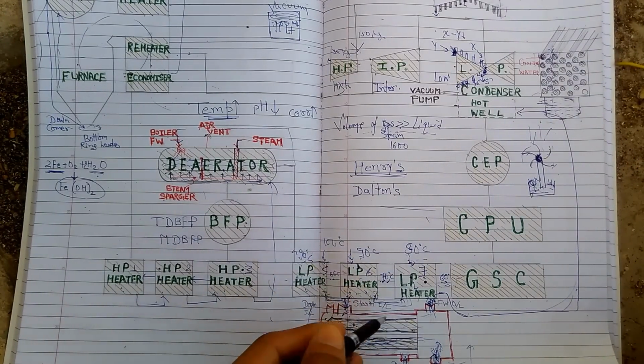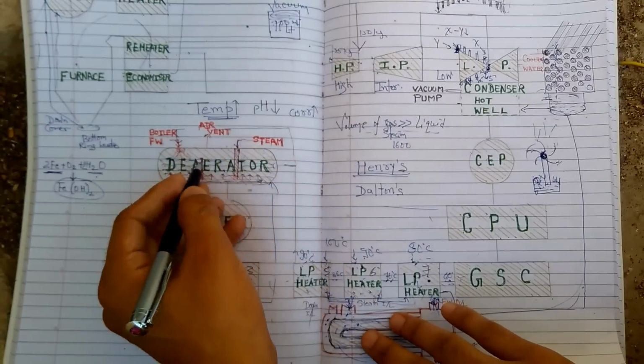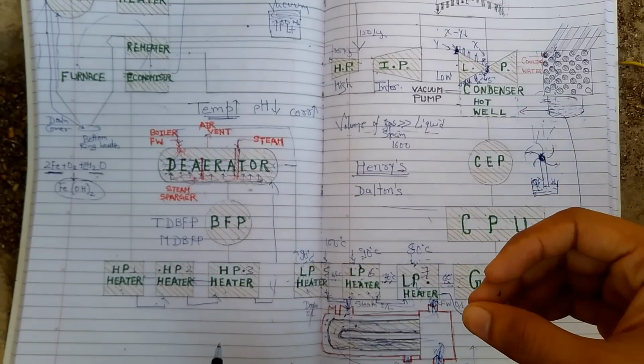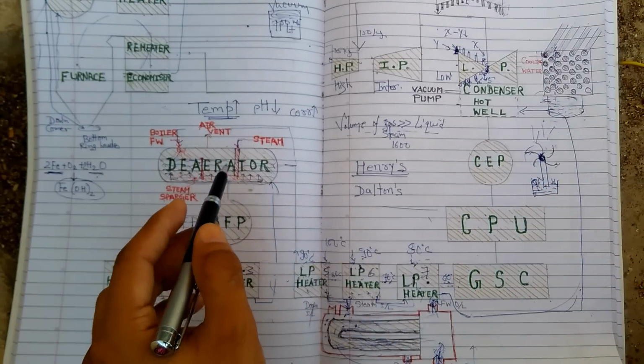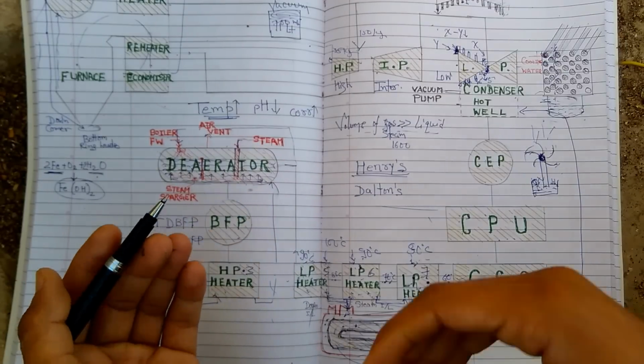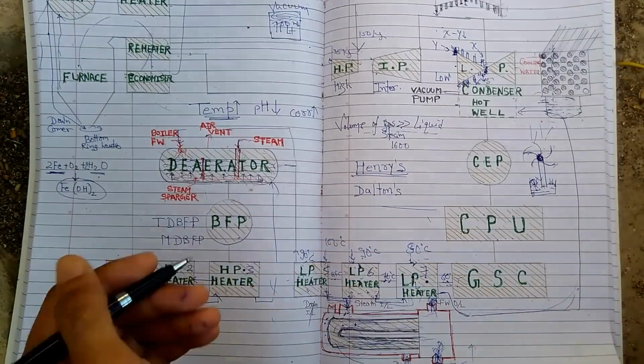After that heating, I have a good enough temperature of that water. Now I send it to the deaerator. See, these heaters do not have any physical contact between steam and feed water, so these are called closed feed water heaters. While the deaerator is an open feed water heater, because in this we have direct contact between steam and feed water.